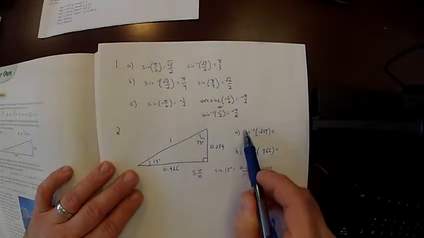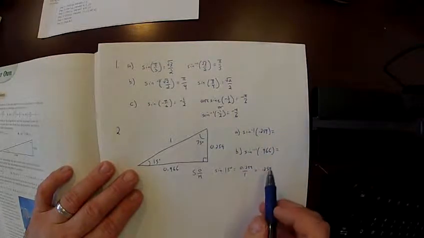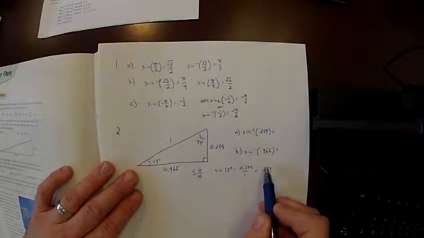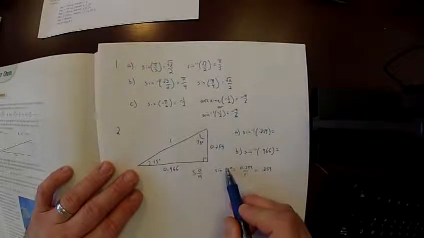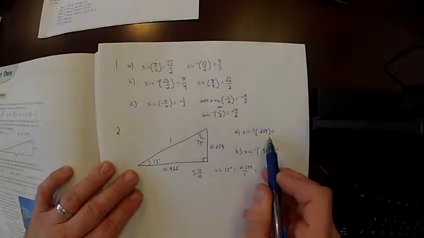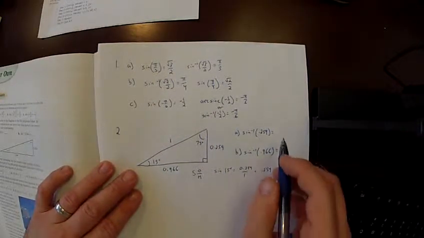The arcsine then will take the reverse process. It will start with the output of 0.259 and give us back the angle that was the input. So arcsine of 0.259 will be equivalent to these 15 degrees.